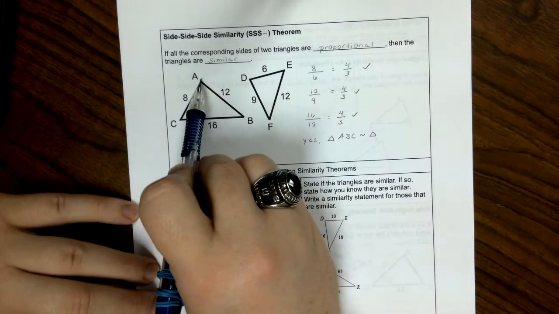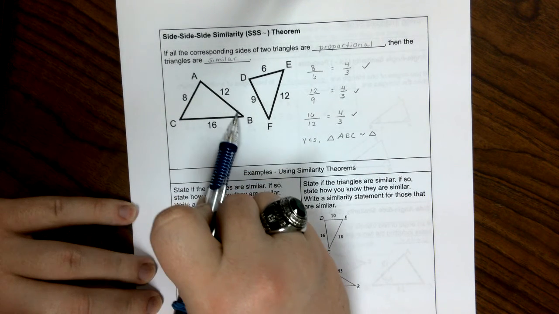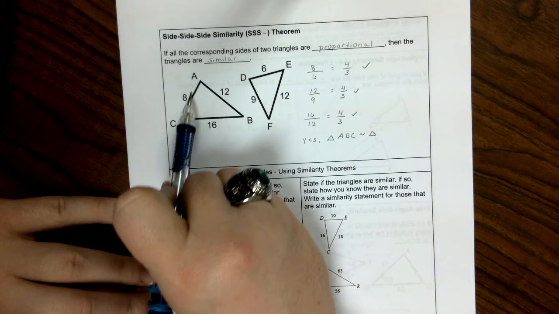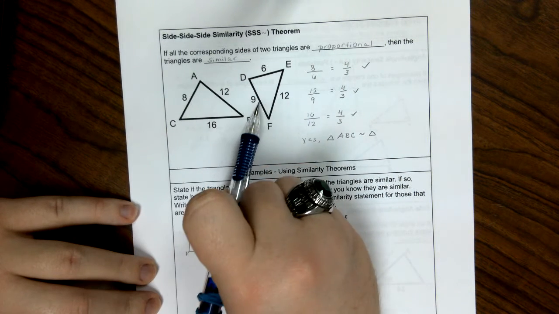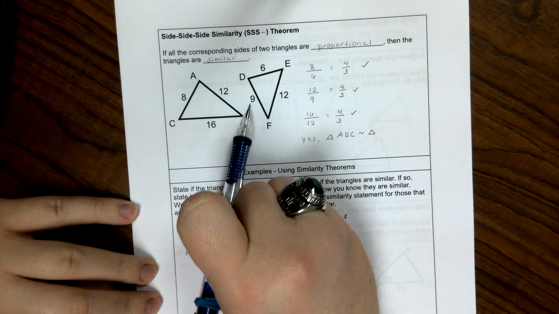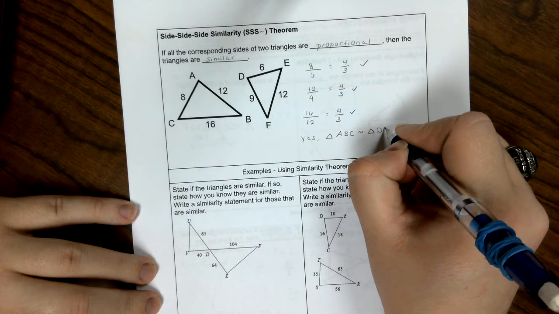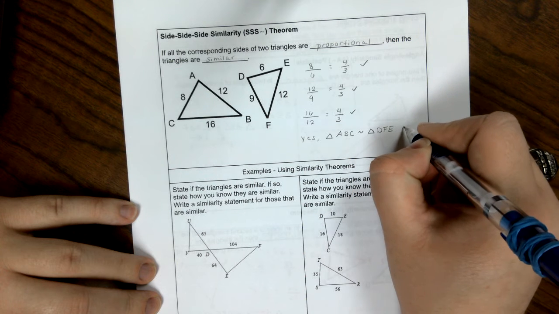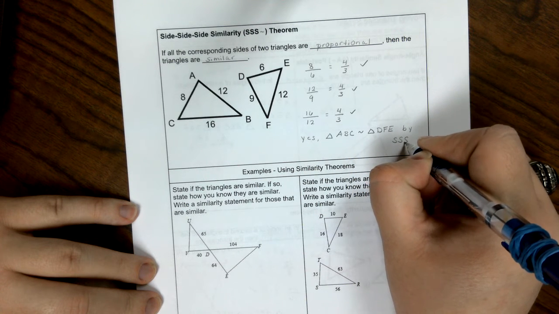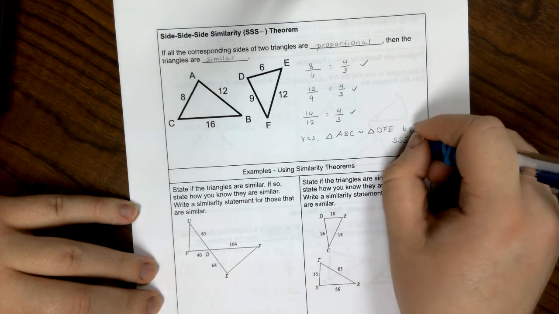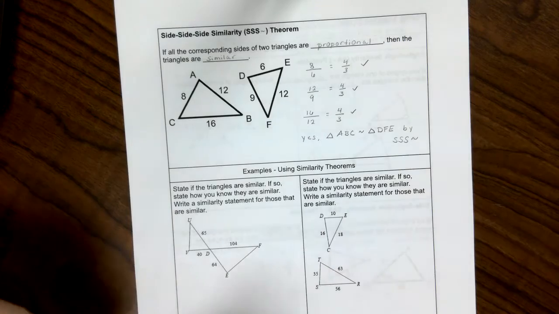Now, because I went A, B, C, I had to go medium, big, small. I have to maintain that in the second triangle. So medium, big, small. So that means I had to go D, F, E. And then this was by side, side, side similarity.